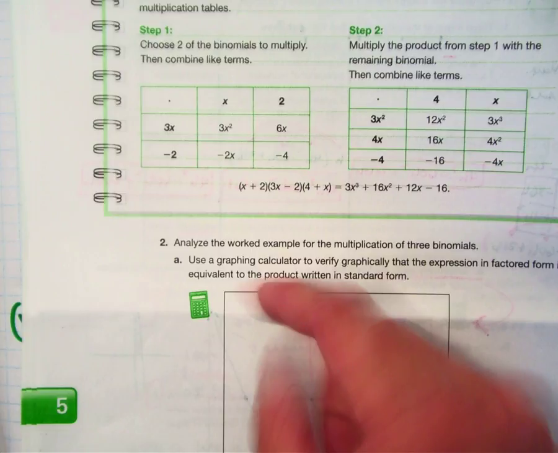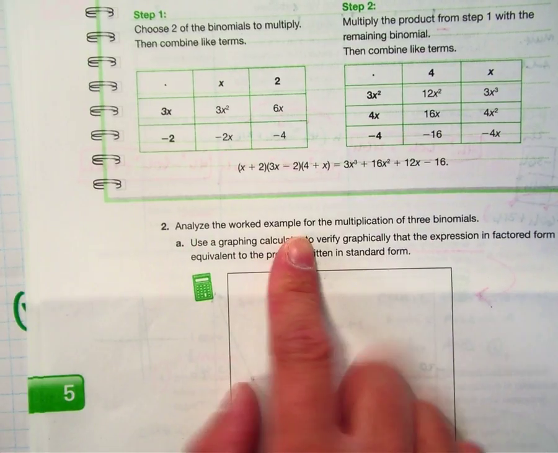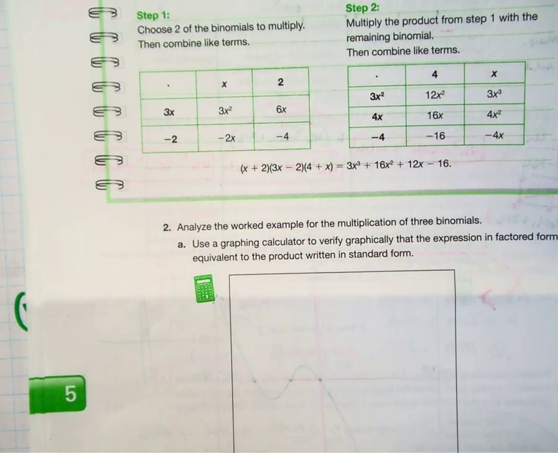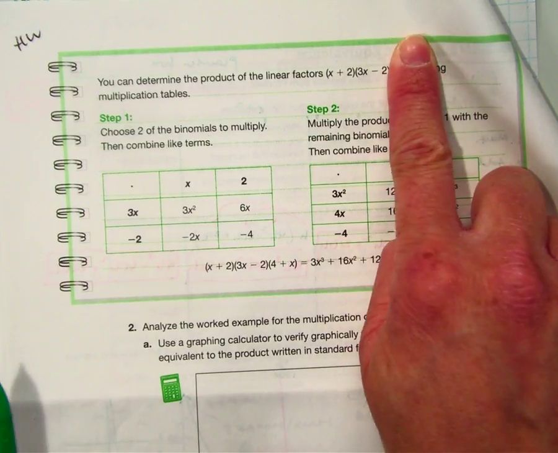Alright, so I asked you to do questions 2A and 2B. Analyze the worked example for multiplication of 3 binomials. So essentially what you're doing is a method called FOIL, or the box method.